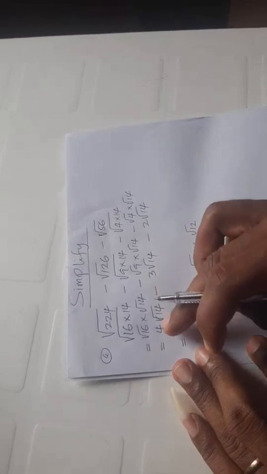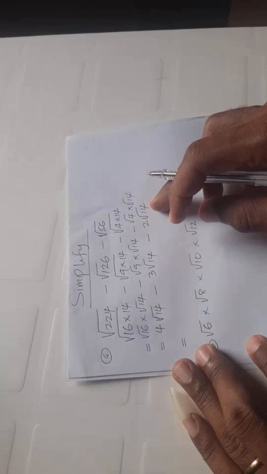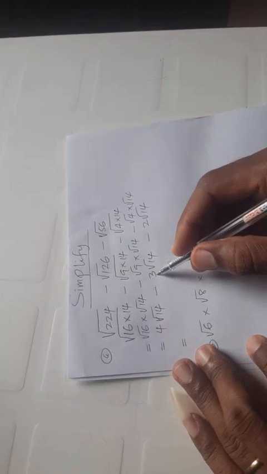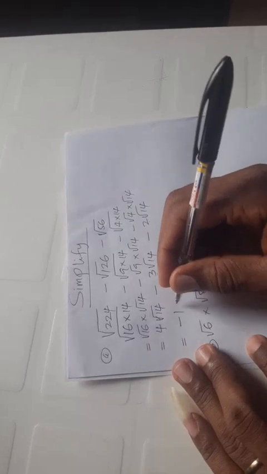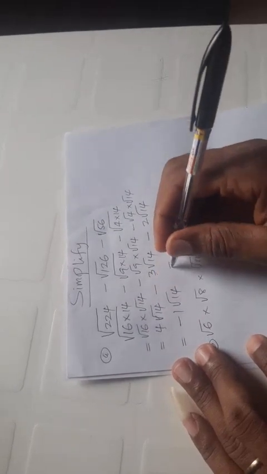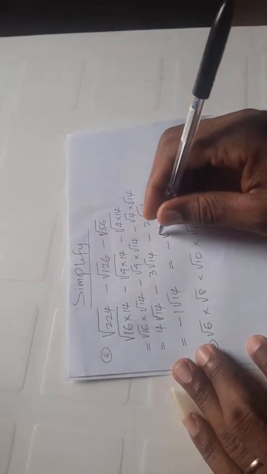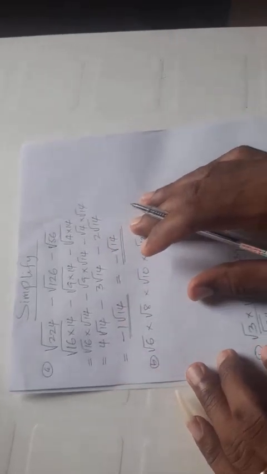So it's as if you're doing 4x minus 3x minus 2x. The same way, 4 root 14 minus 3 root 14 minus 2 root 14. So leave the root 14s and then subtract the whole numbers. 4 minus 3, that is 1. 1 minus 2, that is minus 1. So you have minus 1 root 14. But minus 1 root 14 is the same thing as minus root 14. If you also write minus 1 root 14, I don't think there's any problem with that. So that is that, very simple.